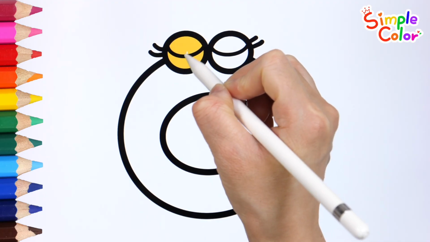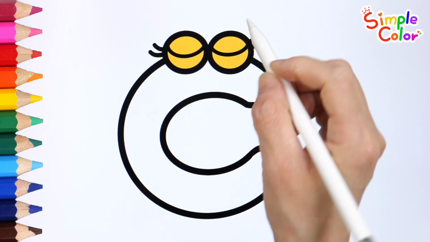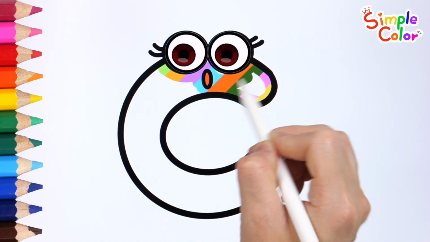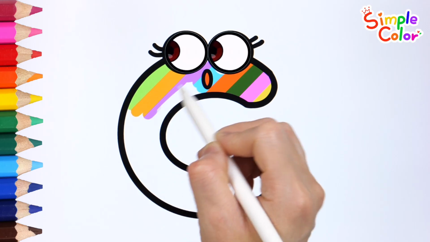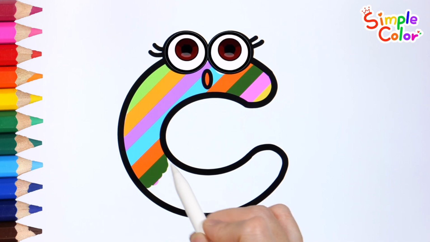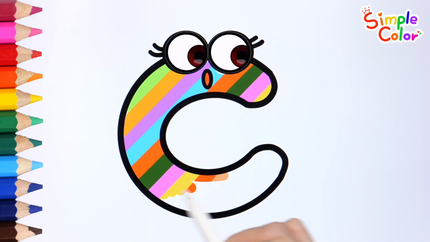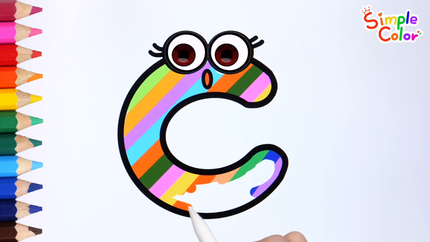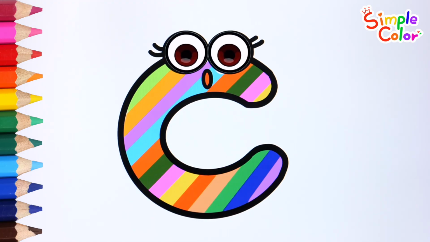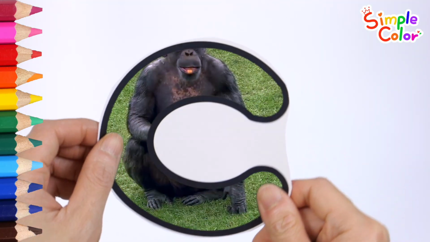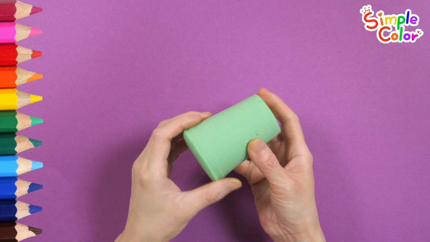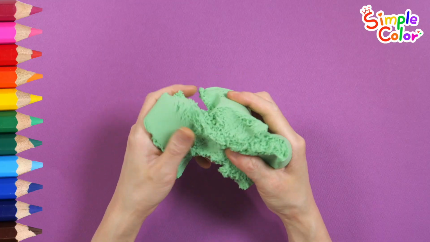Let's color. We learned about cheetahs and chimpanzees that contain the letter C. Let's make the alphabet C with Mad Matter.